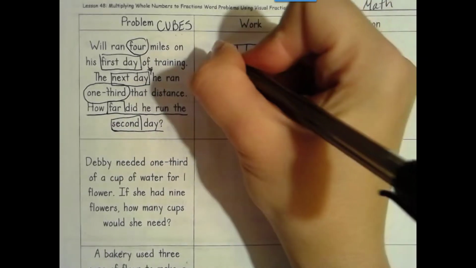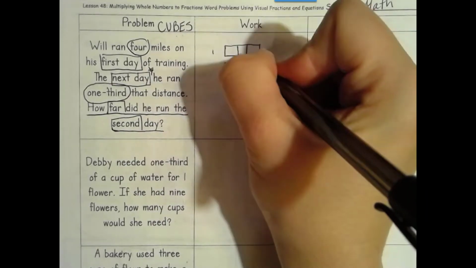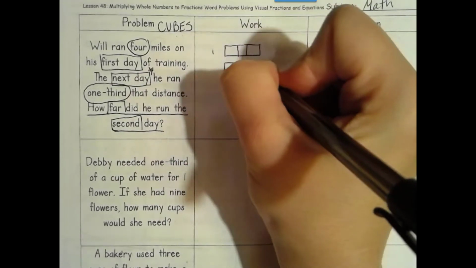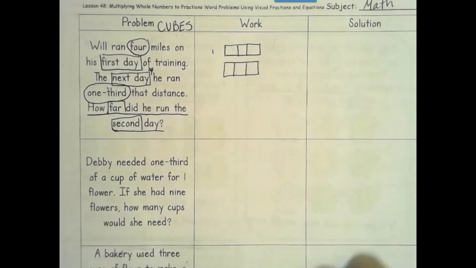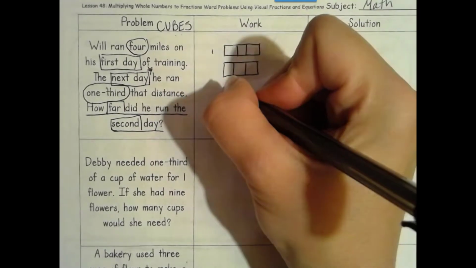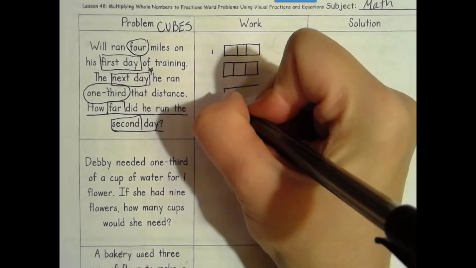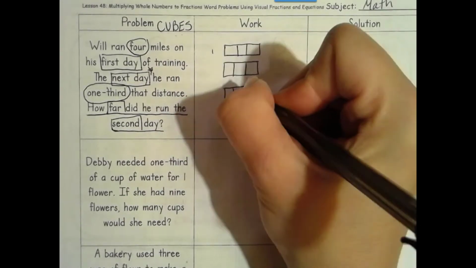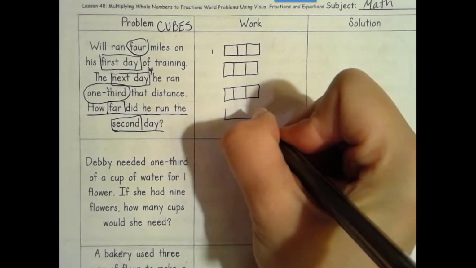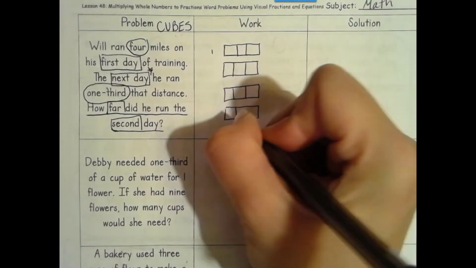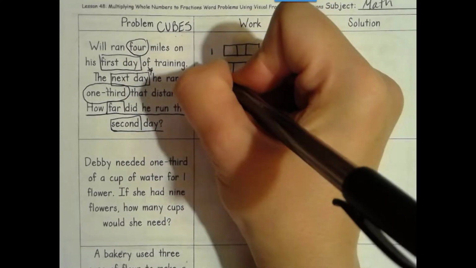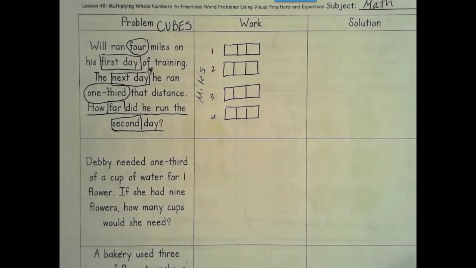So that's my first mile, mile 1, mile 2, mile 3, and mile 4. So mile 1, 2, 3, 4. This represents our miles. We have 4 miles from that first day. Now they're cut into 3 equal pieces because we're told that we have 1/3 of each of those miles.